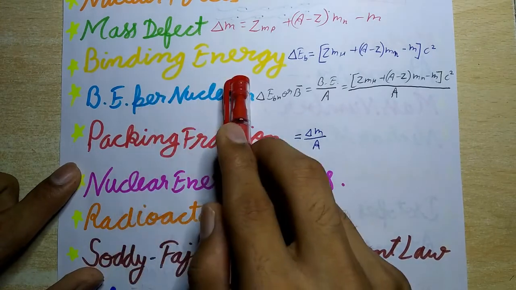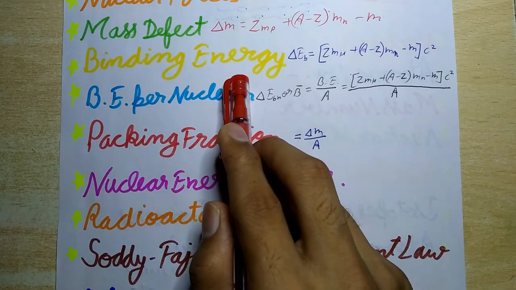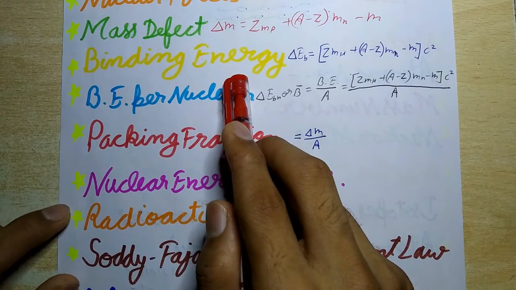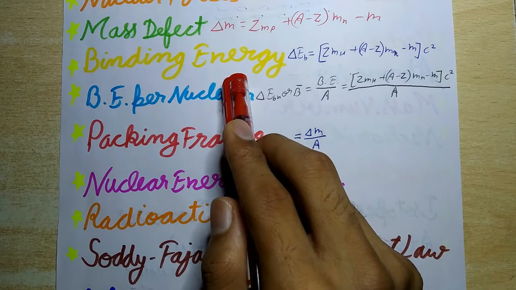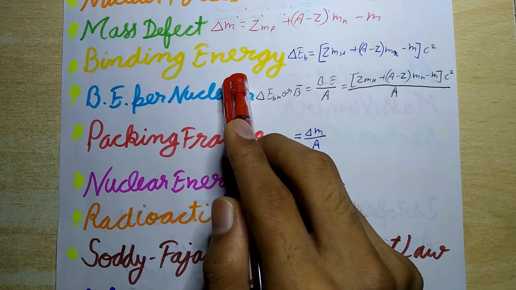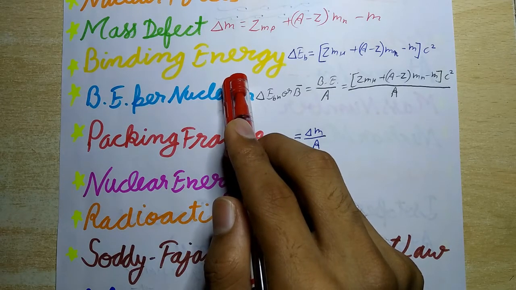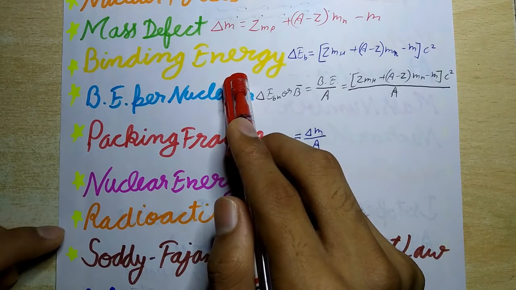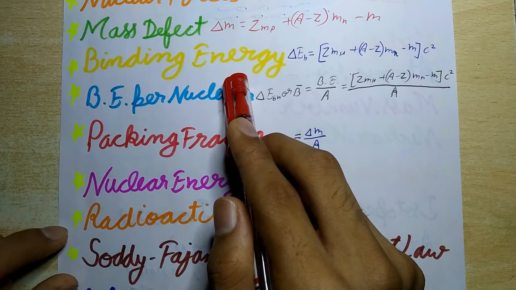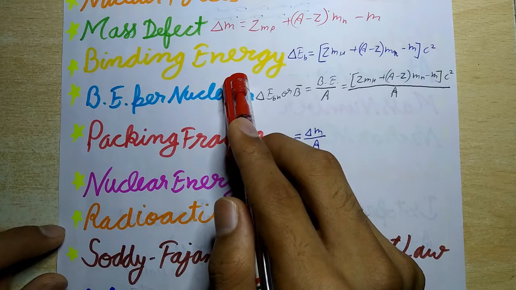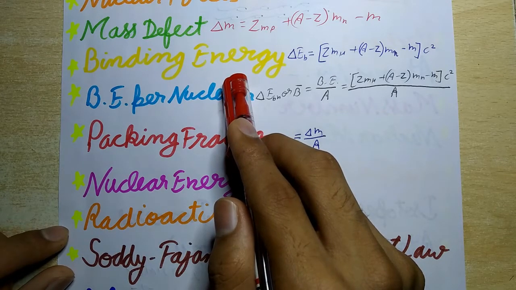Now binding energy. It may be defined as the energy required to break up a nucleus into its constituent protons and neutrons and to separate them to such a large distance that they may not interact with each other. It may also be defined as the surplus energy which the nucleons give up by virtue of their attractions when they become bound together to form a nucleus.